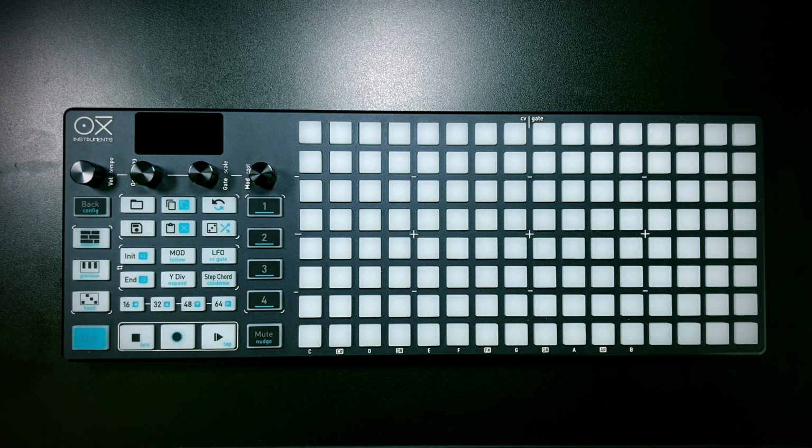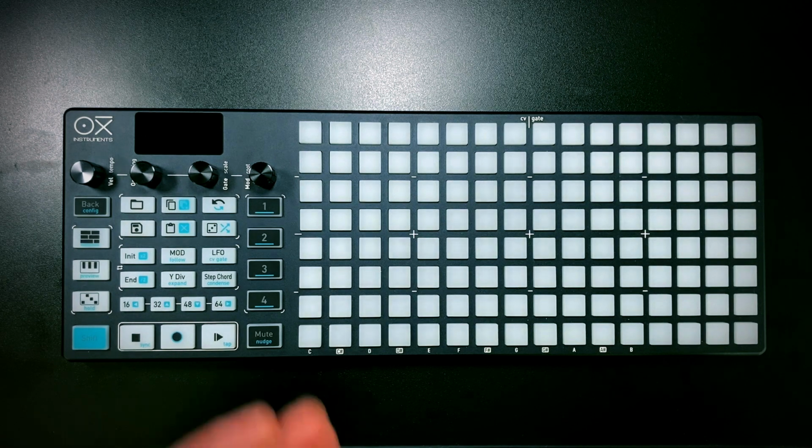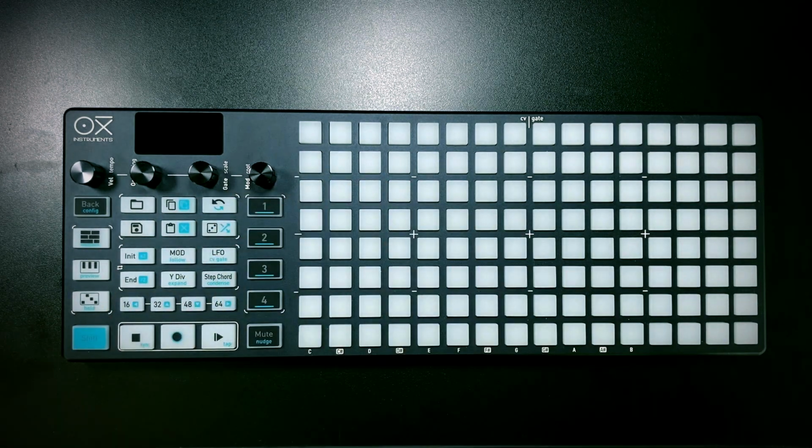Welcome to this video, where we'll be taking a look at the Oxi One Sequencer by Oxi, and more specifically, how to get all connected and working with Ableton or your DAW. We'll look into how to sequence Ableton instruments, assign Oxi's LFO to MIDI parameters, and use the Oxi as a master clock with Ableton as a slave.